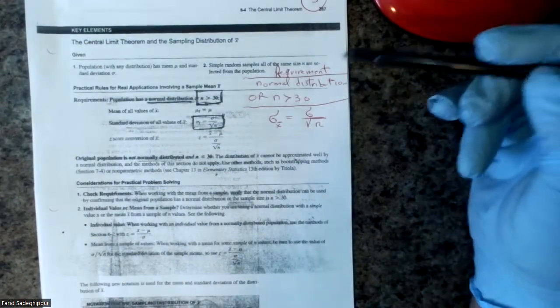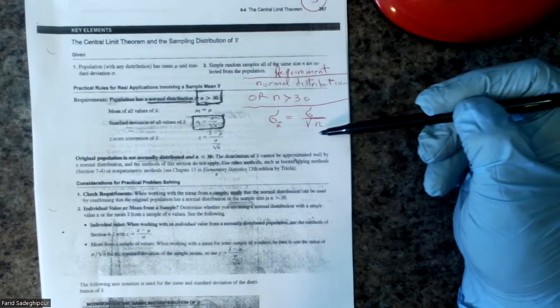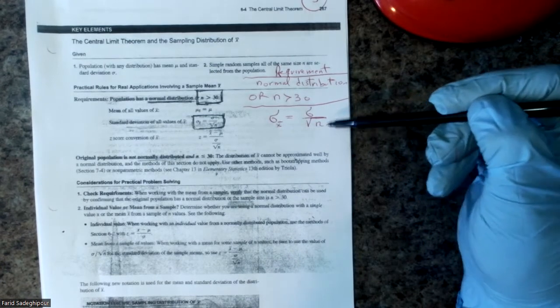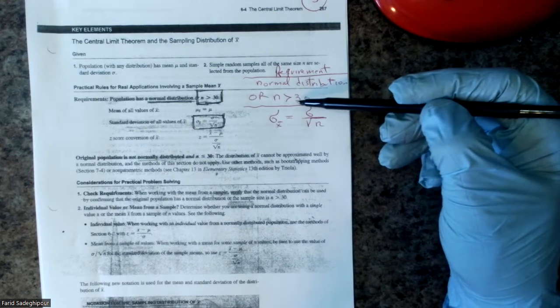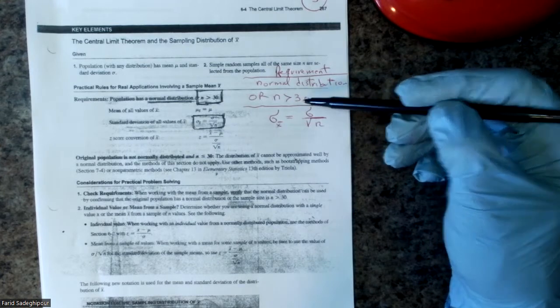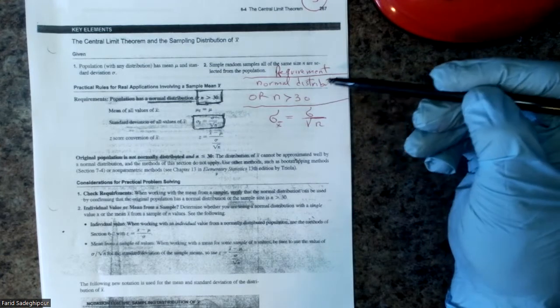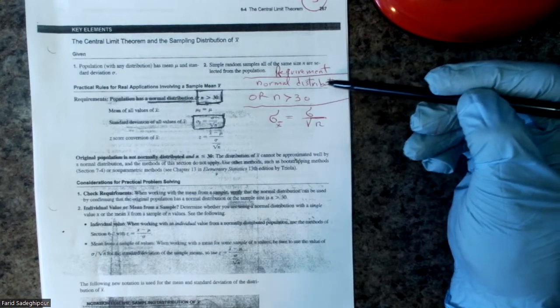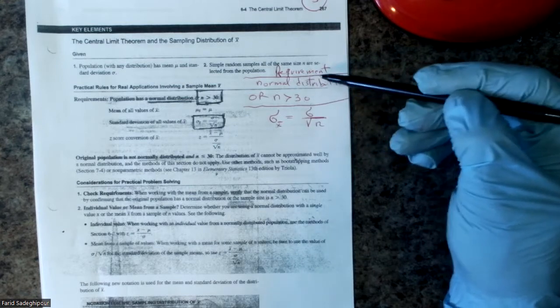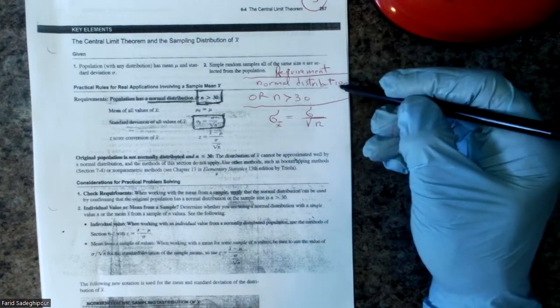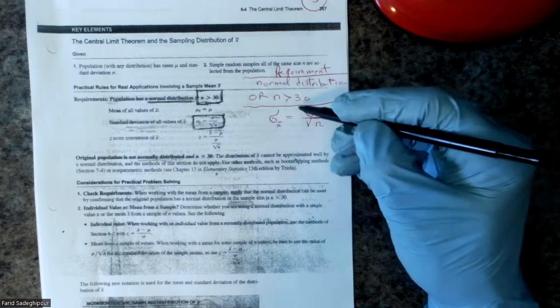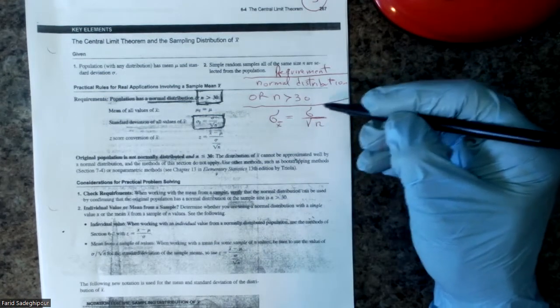So the requirement for us to use the central limit theorem is either the value of n, when you take a sample, has to be greater than 30, or if we state in the problem that the distribution is normal, then n doesn't have to be greater than 30. It could be even less than that.